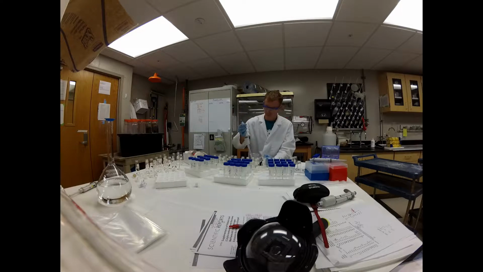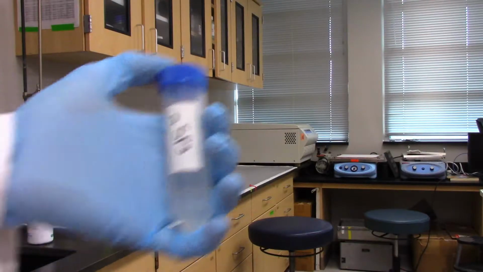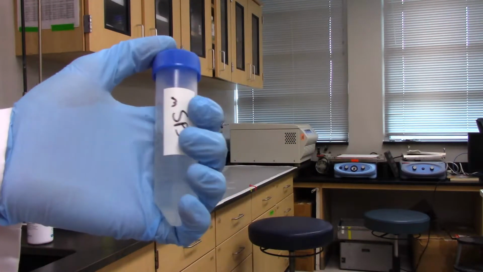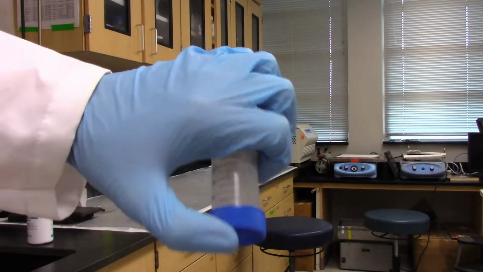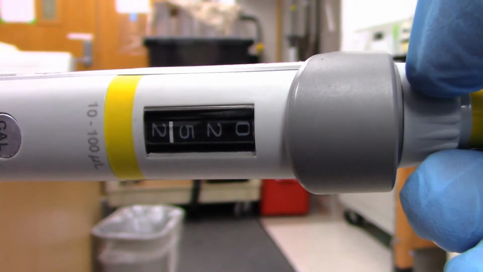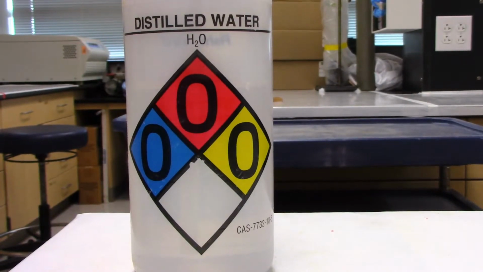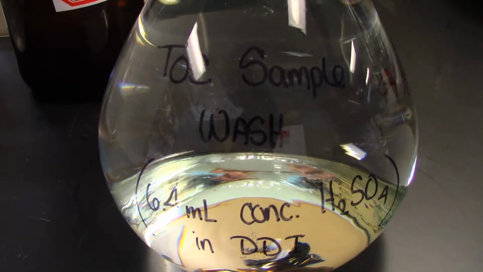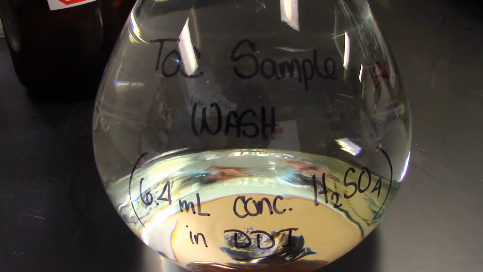Dilutions of more than 40 times may reduce the precision and accuracy of your results, so implement carefully. To ensure your samples are properly represented in your analysis, shake or turn multiple times to keep the solution homogeneous. Make sure your pipette is properly calibrated and sample vertically. When diluting the solution, do not use DDI water. Instead, use TOC sample wash, a solution of DDI mixed with sulfuric acid.